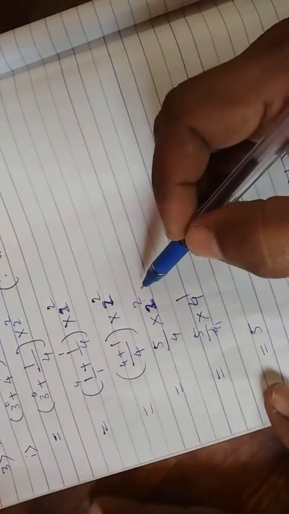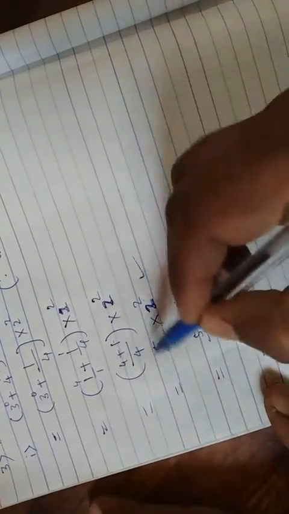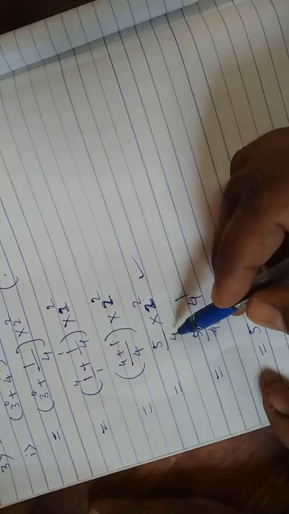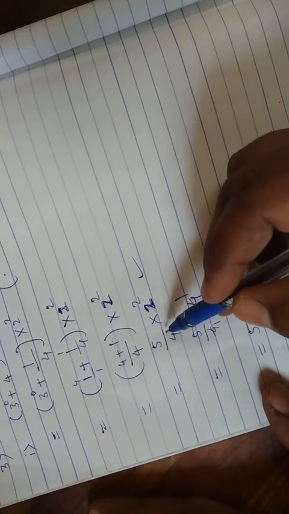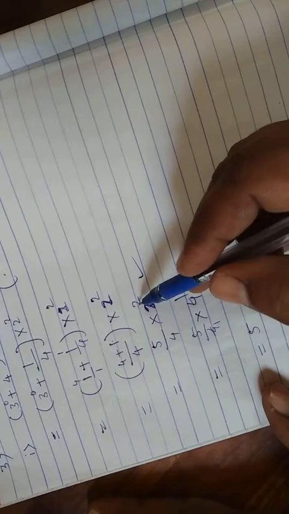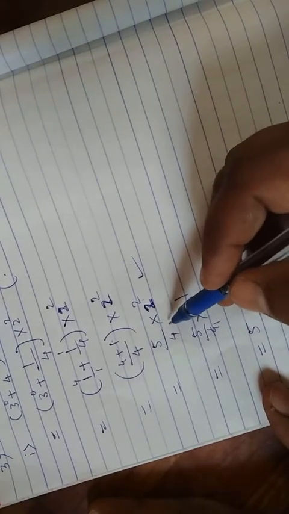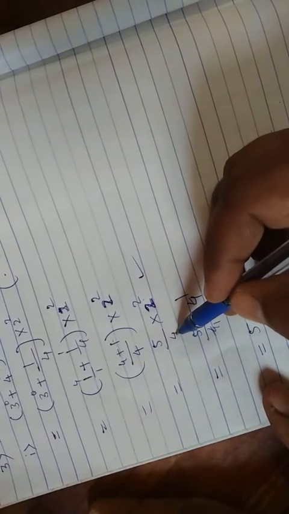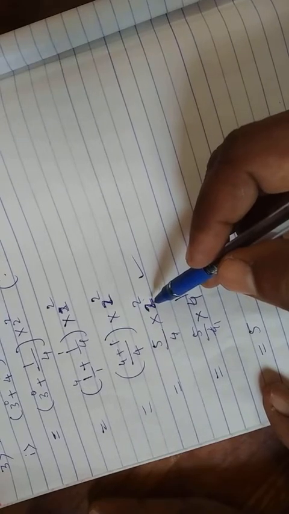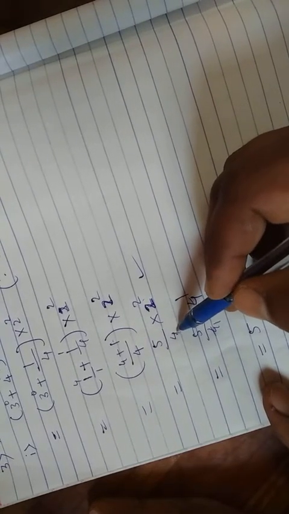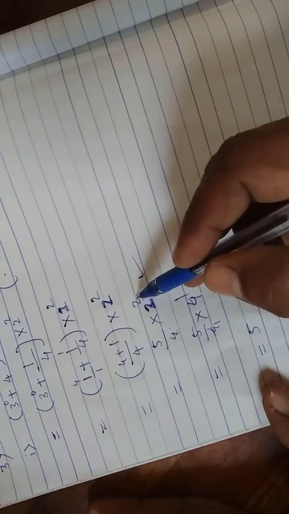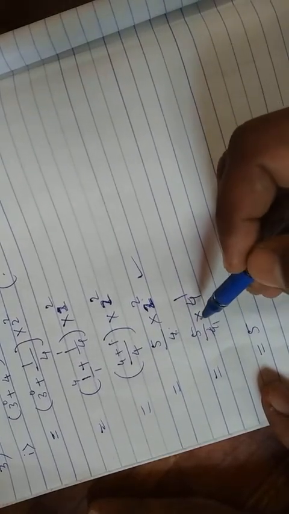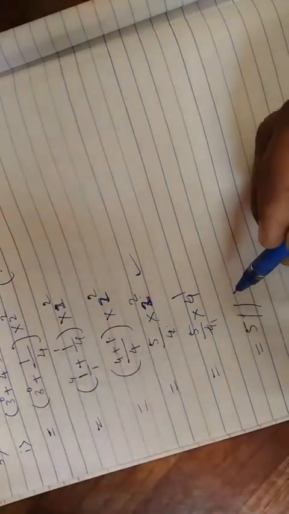From this step, students, you may use another method. How? You may convert this 4 into an exponent. It becomes 2 raised to 2, divided by 2 raised to 2. So using the law a raised to m divided by a raised to n is equal to a raised to m minus n, you may also solve this one. You may do any one method, students. Understood? So you may solve the remaining steps this way too. So this is the answer for the first problem.